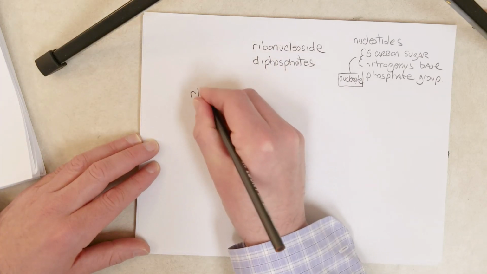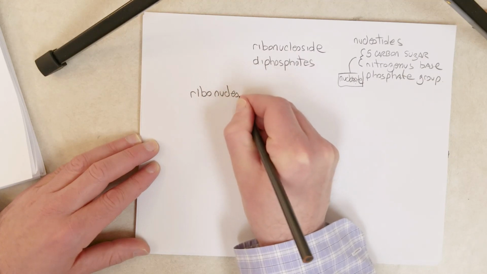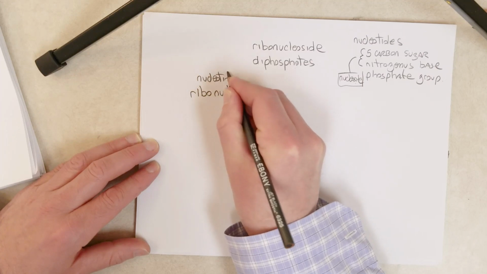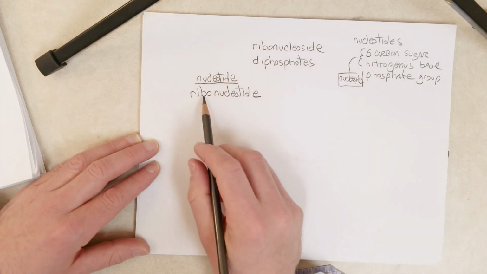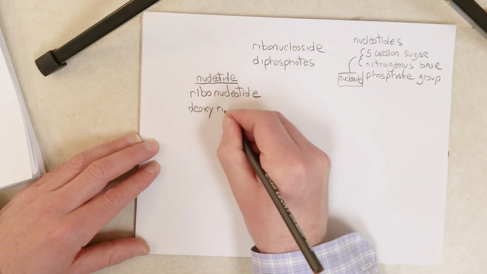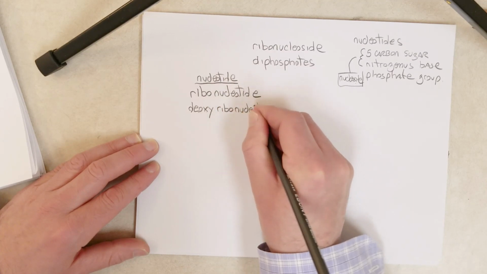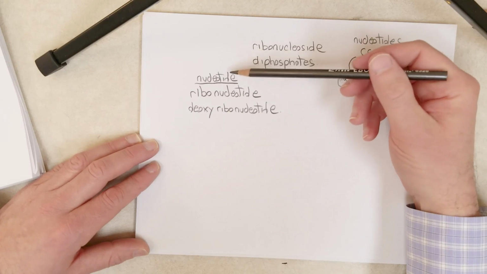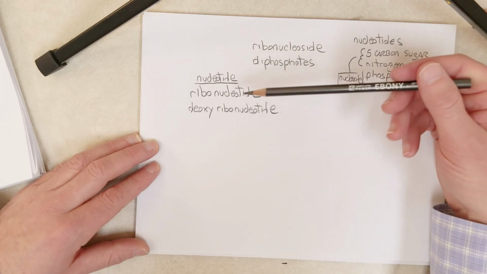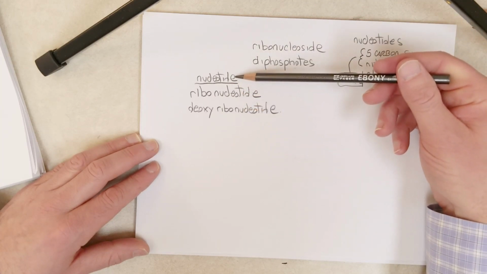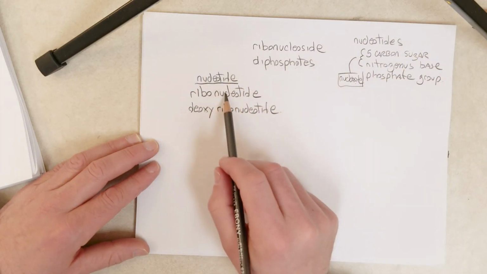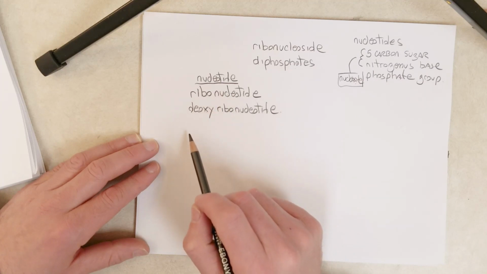And why are we saying ribonucleotide? In this course, we may say nucleotide, we may need to specify ribonucleotide, or we may need to specify deoxyribonucleotide. The general term nucleotide refers to both possibilities, and normally you can determine which one we mean by the context of the discussion. Sometimes we need to specify because it might not be so clear which one we mean.